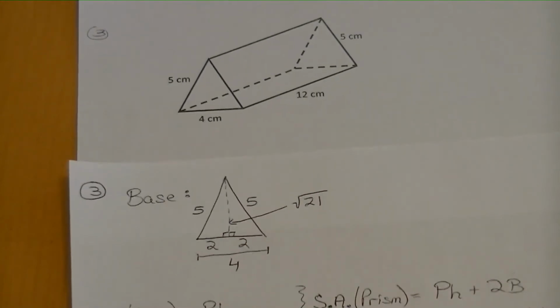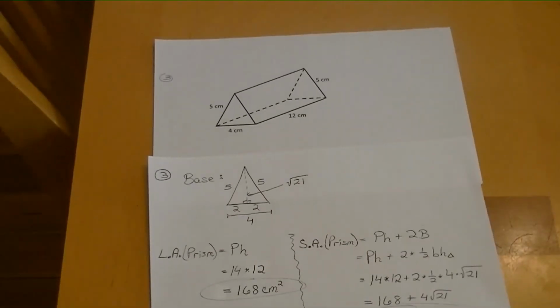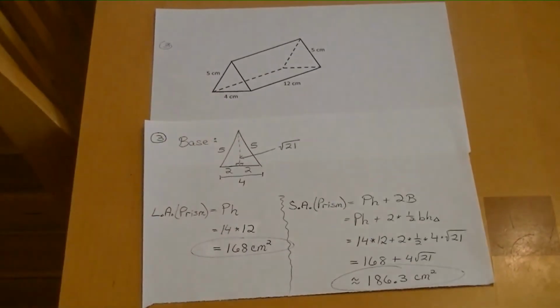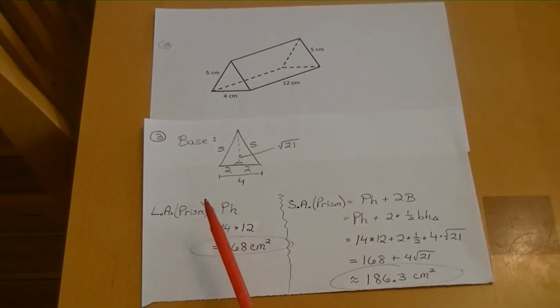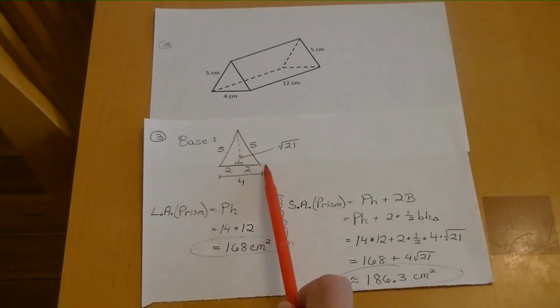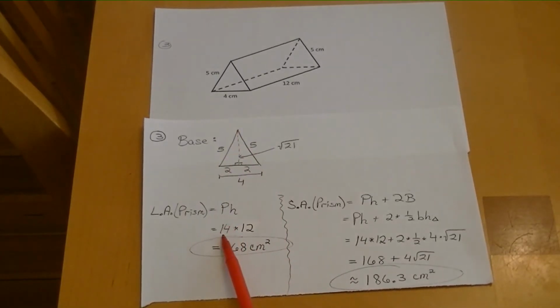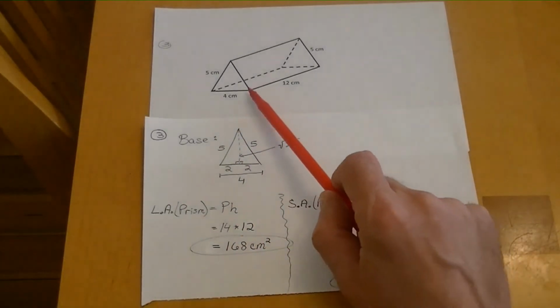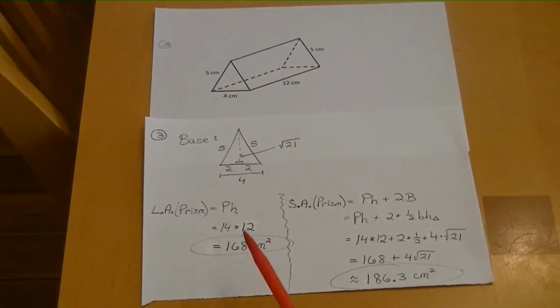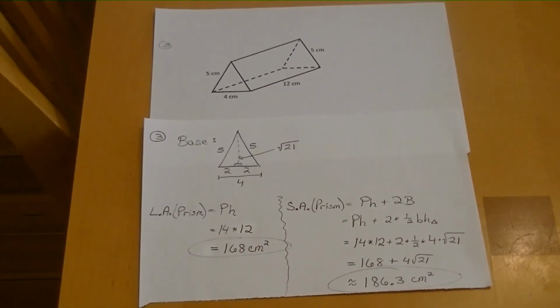So let's take a look at the 2 answers down below here. The lateral area of the prism is the perimeter of this base, 5 plus 5 plus 4, 14, times the height of the prism, distance between the bases, 12. 14 times 12 is 168 centimeters squared.